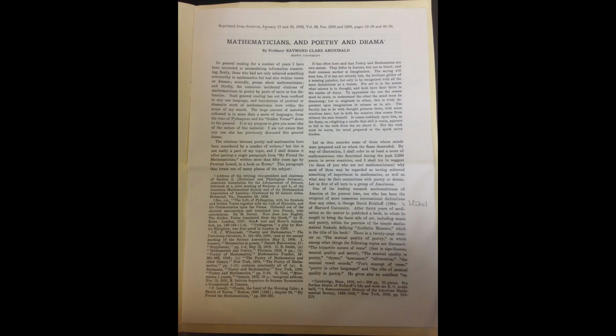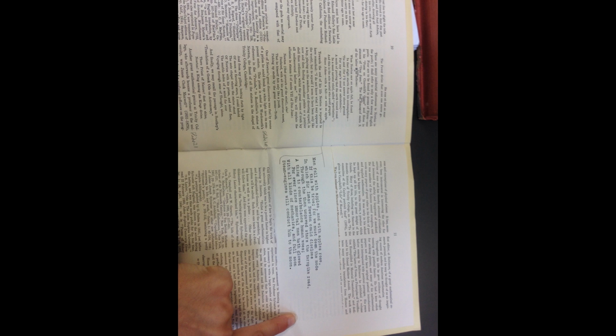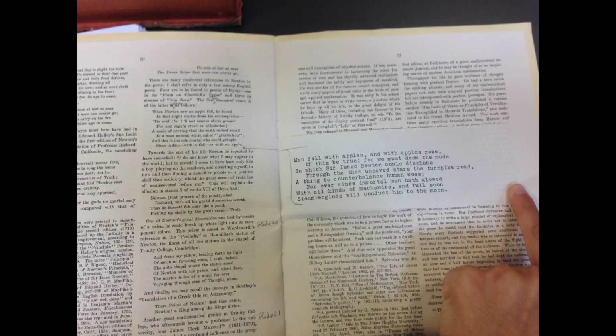Mathematicians and Poetry and Drama from 1939. Reprinted from Science. It's an American journal, so the Brown University. Okay. Well, these are all very late. I really want to find stuff that is much earlier. Man fell with apples, and with apples rose, if this be true, for we must deem the mode in which Sir Isaac Newton could disclose through the then unpaved stars the turnpike road. I can never read poetry.